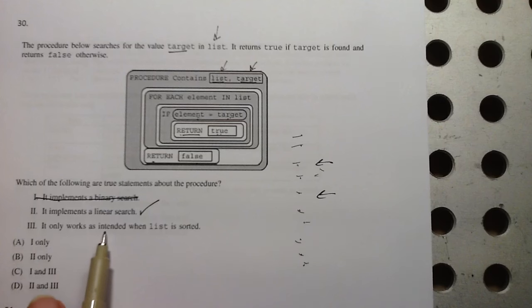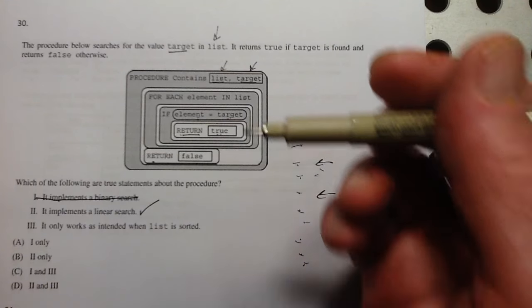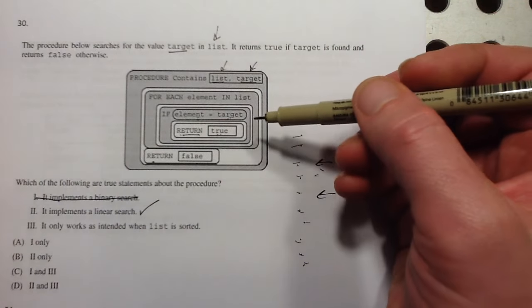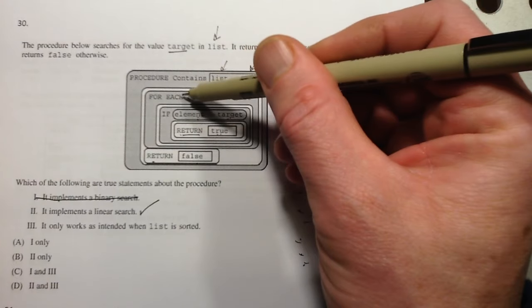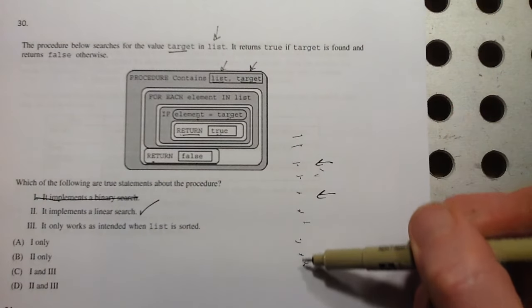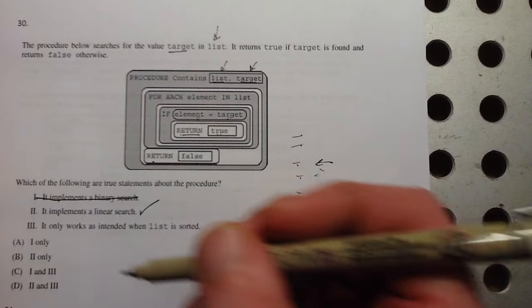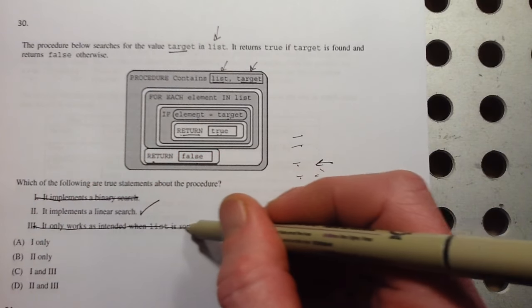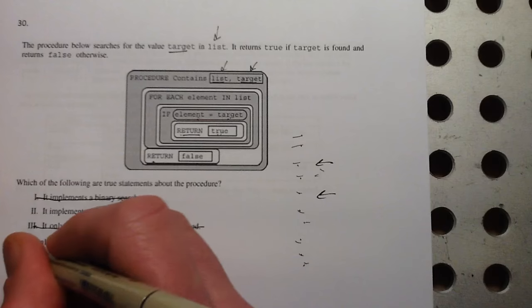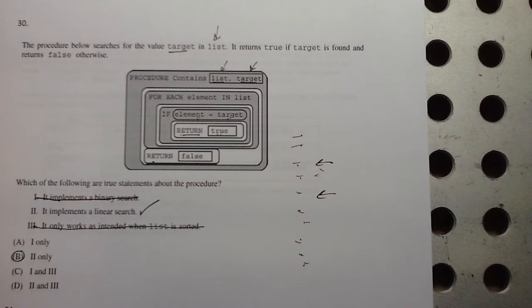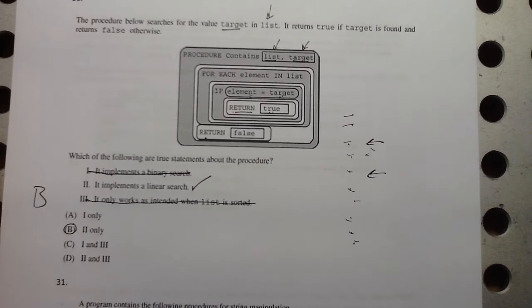It only works as intended when the list is sorted. It doesn't matter if the list is sorted or not, because for each element in list, it's just going to go through all of them. So whether it's sorted or not doesn't matter. So the correct answer is B.